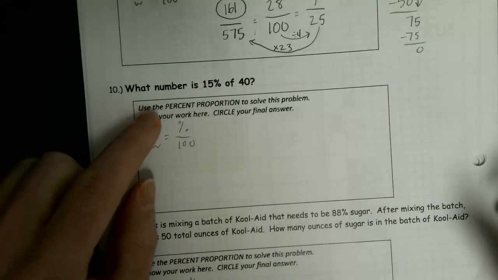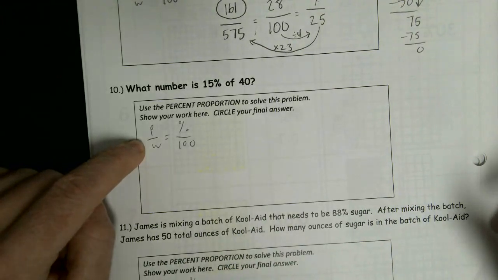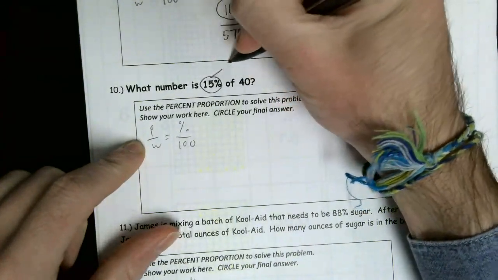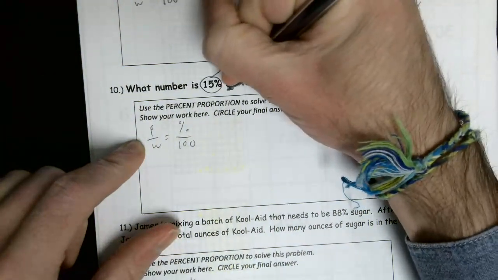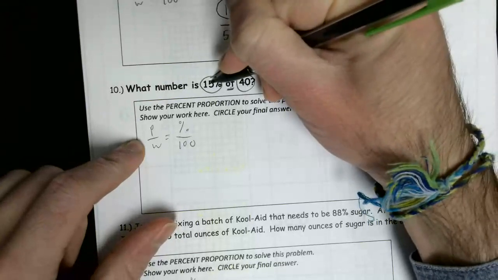Number 10, what number is 15% of 40? Well, I already wrote my percent proportion. It's right there. Now I'm going to check my numbers. Well, I know this is the percent. And I see that word "of" again. Any number after the "of" is the whole. We're trying to find the part of 40.